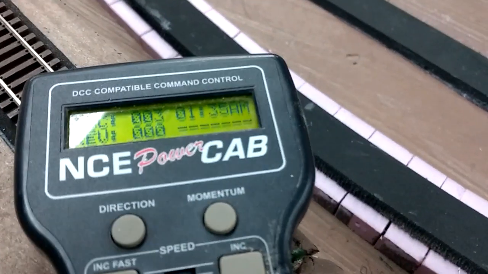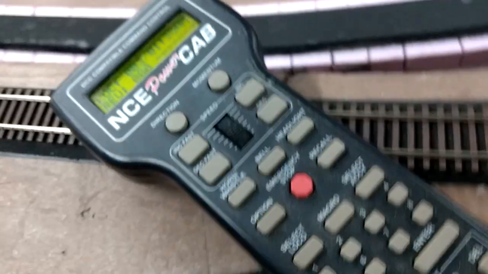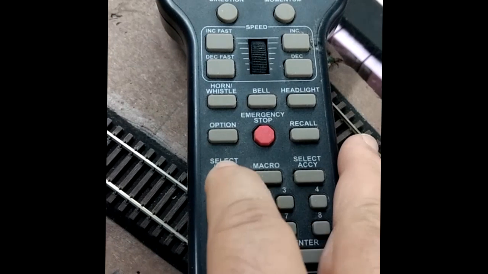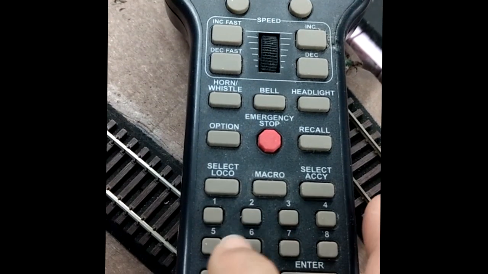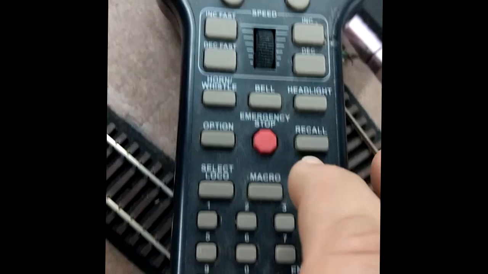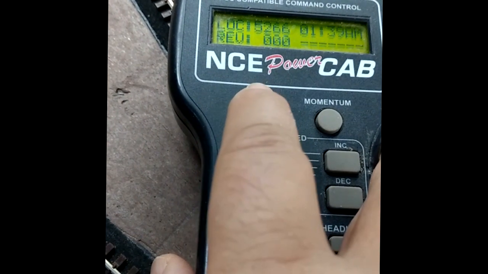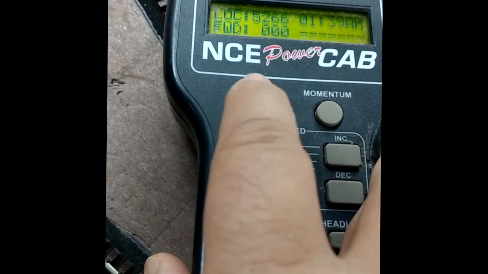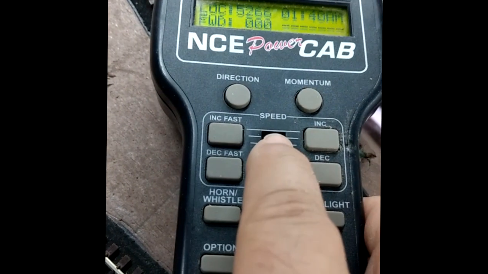So what I'm going to do here is I am going to go down here. Let me turn the camera this other way here so we can see it better. I'm going to select loco, and you'll see the screen says enter loco. And so we want to put in 5266, enter, and you can see here now where it says loco 5266. We have our direction control, and it's a toggle. You can see the display changing from forward to reverse. We're going to put it in forward, and then we want to do our speed.